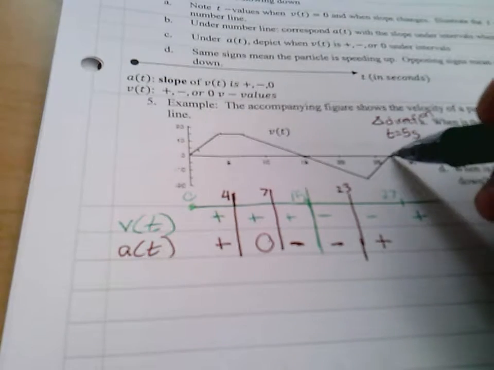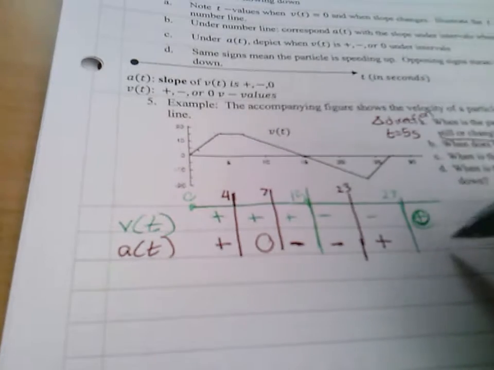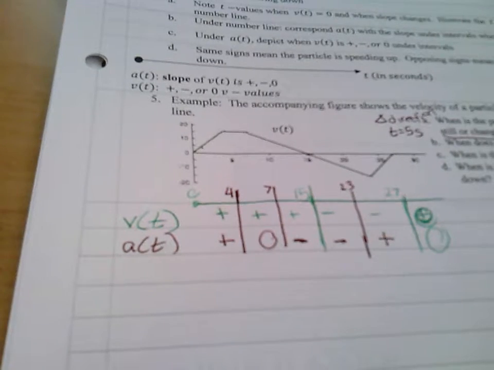And then from 27 on, velocity is 0, not positive, and acceleration is 0.